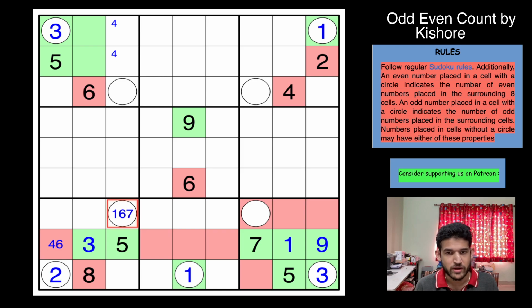And can you have 1? 1 is ruled out, right? Because you have 2 odd digits already. So 1 is also ruled out.